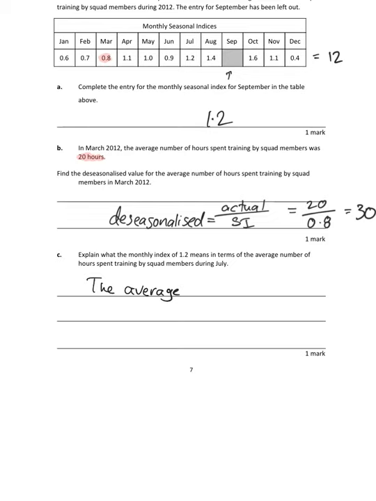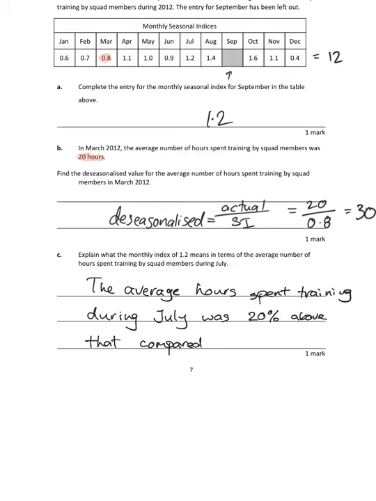The average hours spent training during July was 20% above compared to the average, I'll just say. I hope you have neater writing than mine. It's not the greatest. All right, moving on.